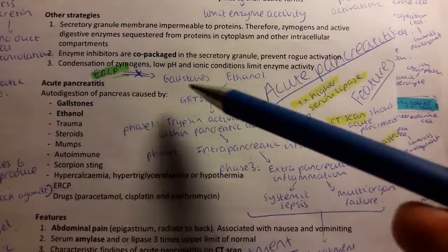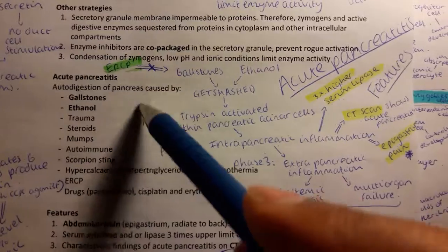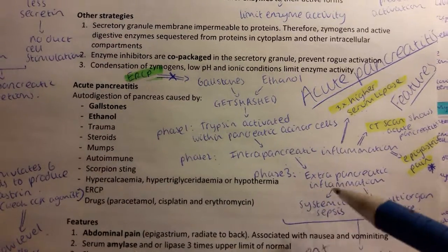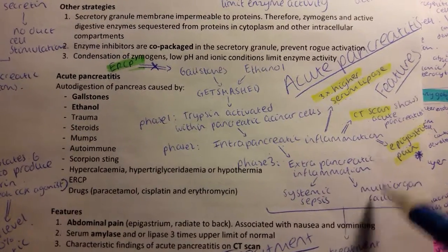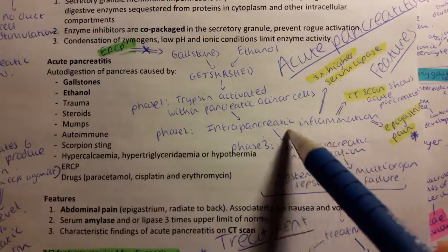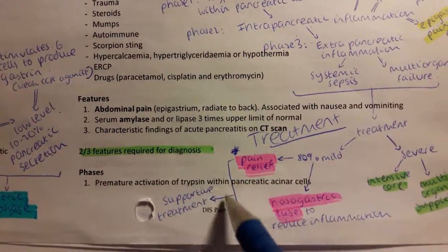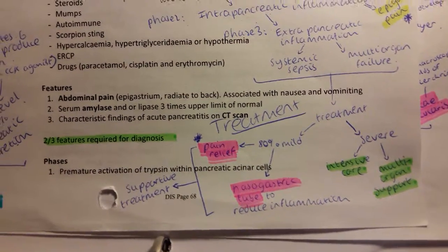When this mechanism fails as a result of genetic mutations, gallstones, ethanol, and various other causes, it results in phase 1 activation, phase 2 inflammation, phase 3 inflammation, causing three features, two of which are needed for diagnosis. If it's very severe, it'll cause systemic sepsis and multi-organ failure, and it's treated using either supportive treatment or intensive multi-organ support.